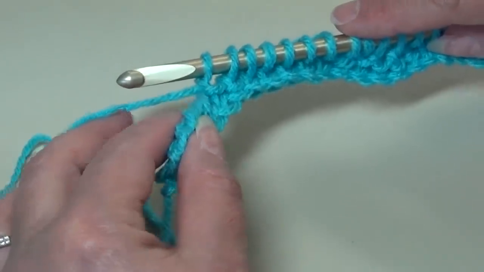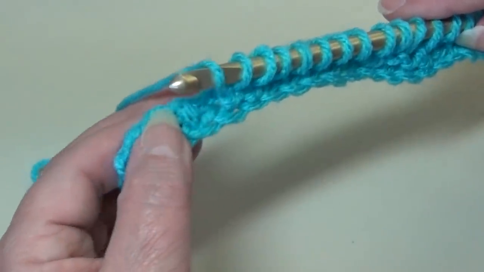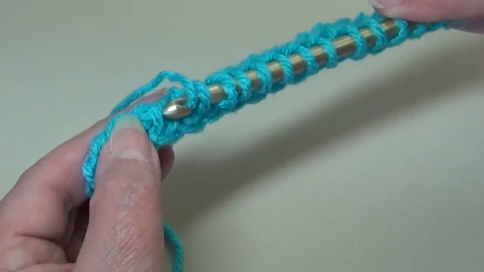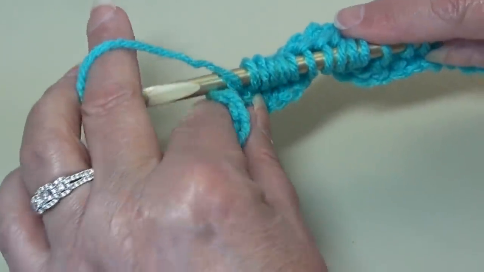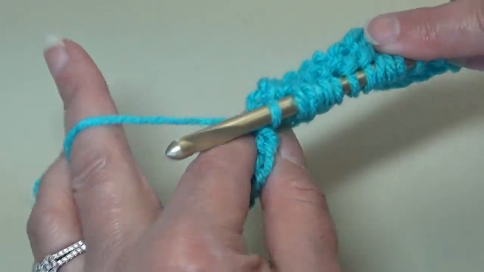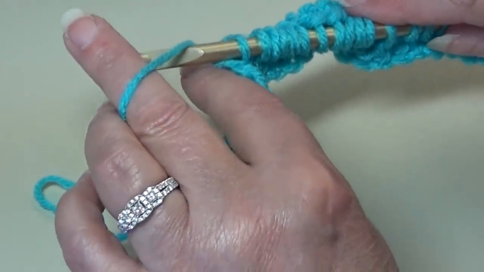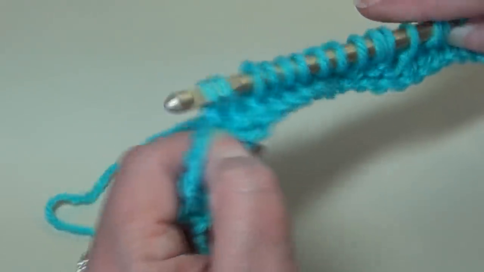Take your yarn and bring it to the front of your work and over the top of your hook. Push that hook forward, insert it into that next vertical stitch. Drop your yarn down to the base of that stitch. Take your yarn from front to back and then wrap it from the back to the front over the top of the hook and then pull it through the stitch.